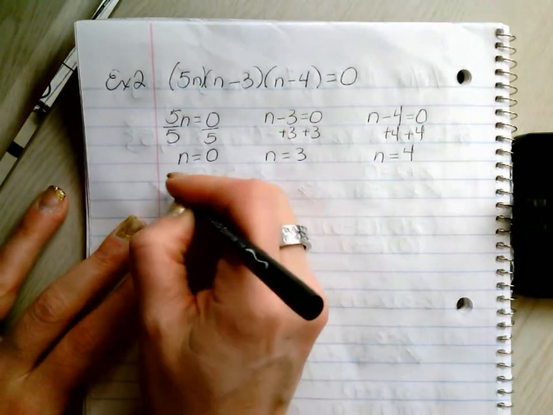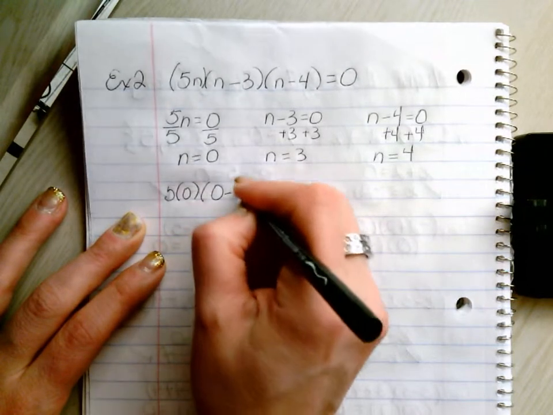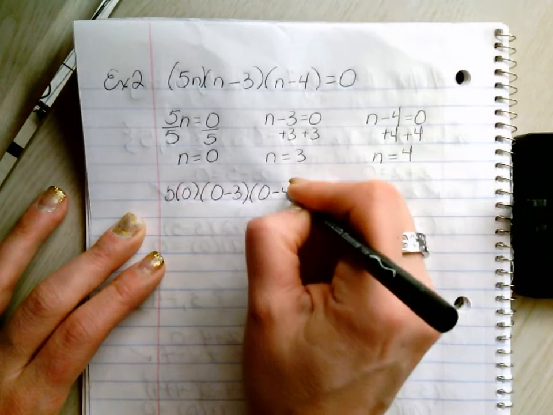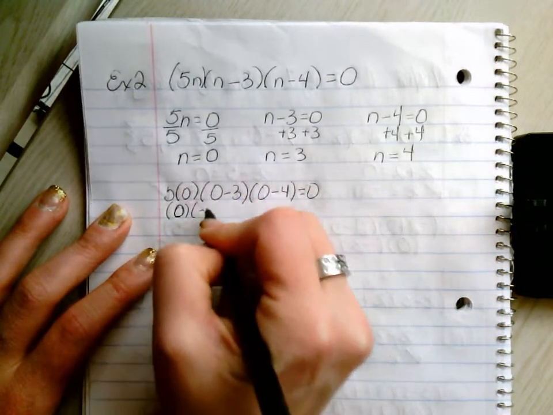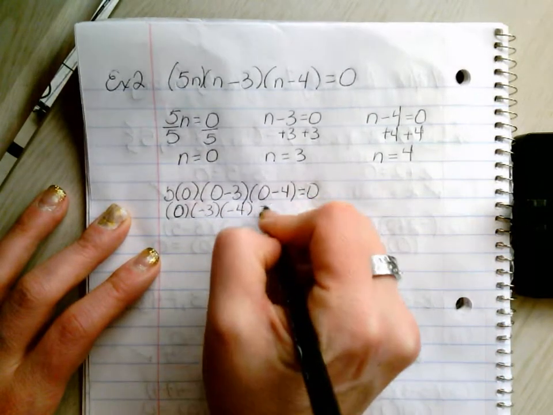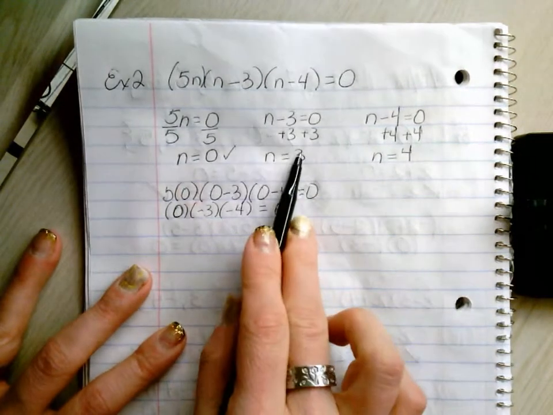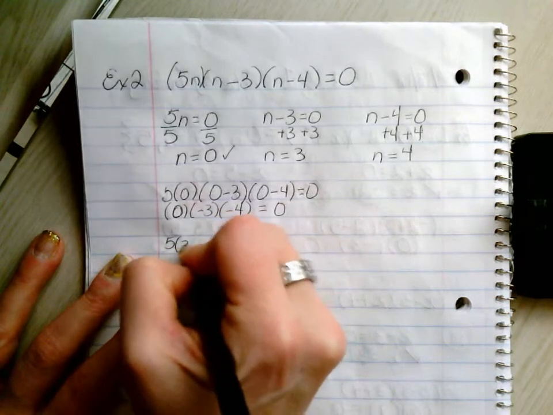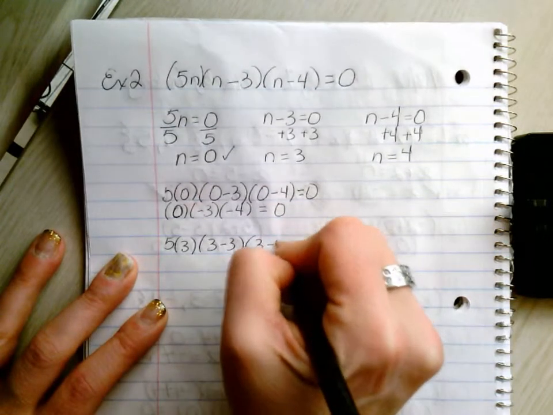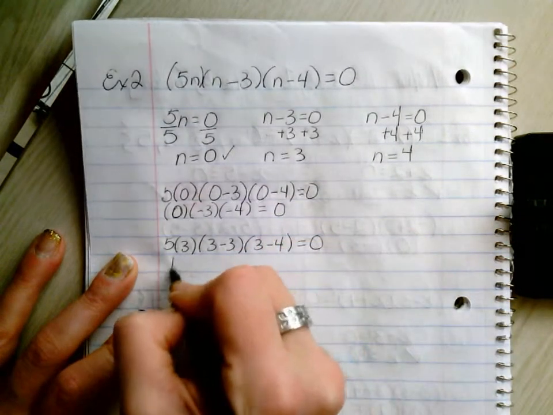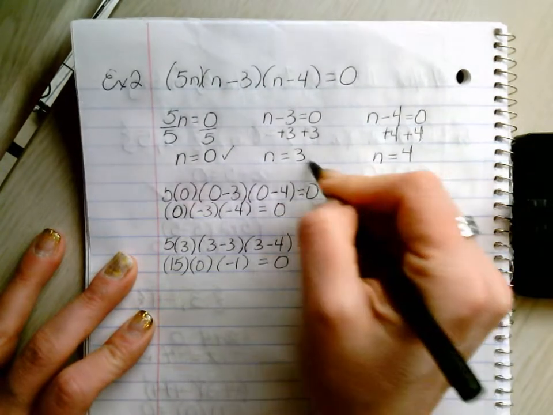So the first one, 5 times 0 multiplied by 0 minus 3 multiplied by 0 minus 4 equals 0. So this one created a 0. 0 times negative 3 times negative 4. Does that equal 0? Then the first solution is true. Let's try a 3. 5 times 3 multiplied by 3 minus 3 multiplied by 3 minus 4 equals 0. 15 times 0 times negative 1. Is that true? Absolutely.